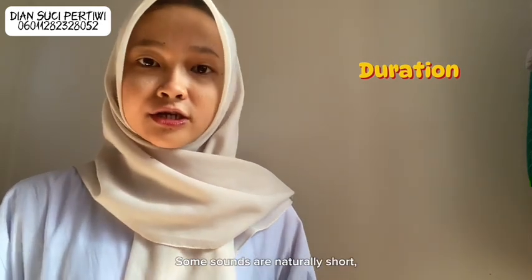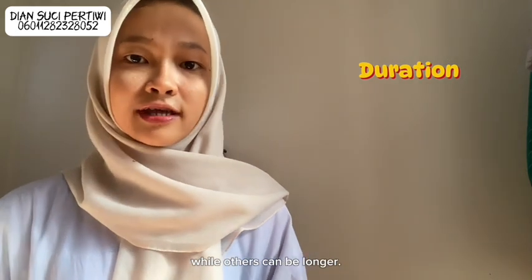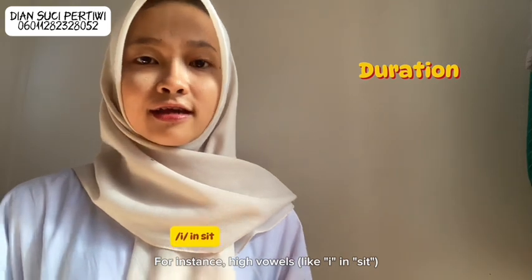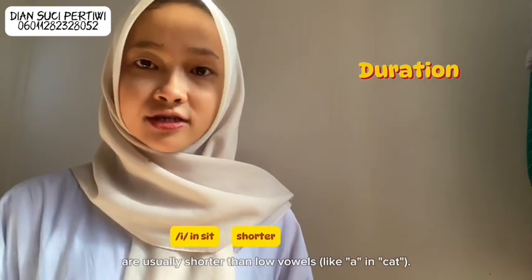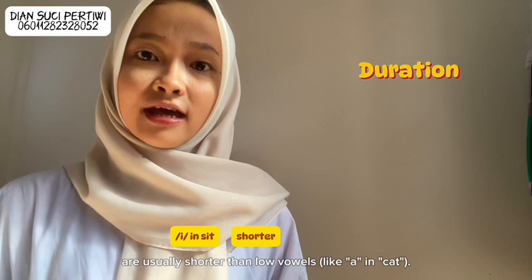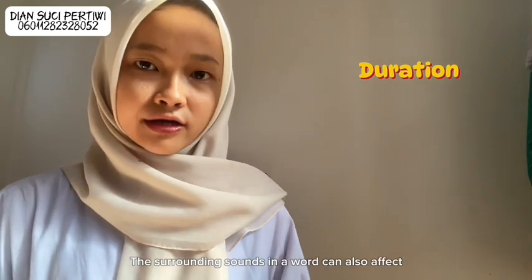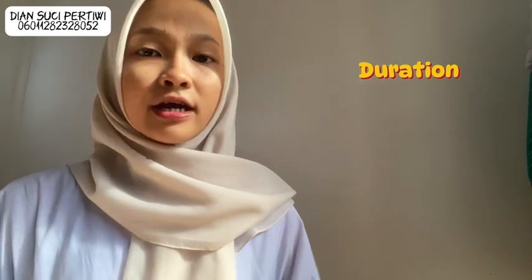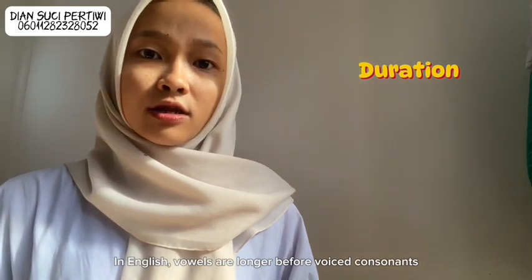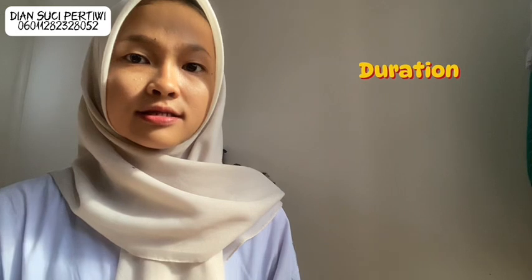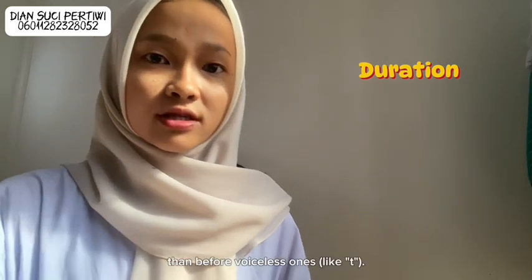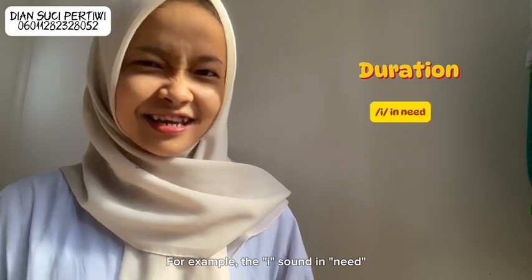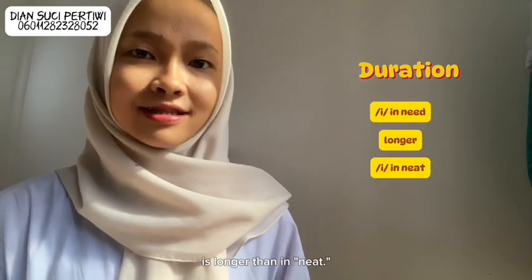Some sounds are naturally short while others can be longer. For instance, high vowels like the I in sit are usually shorter than low vowels like the A in cat. The surrounding sounds in a word can also affect the length of a sound. In English, vowels are longer before voiced consonants like D than before voiceless ones like T. For example, the E sound in need is longer than in neat.